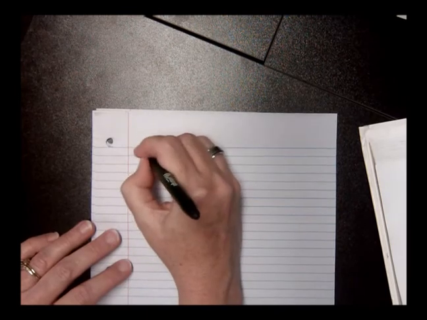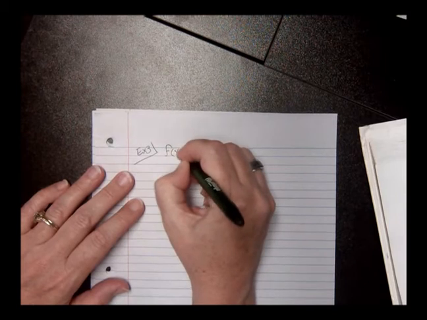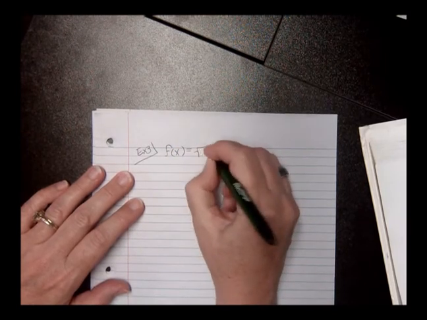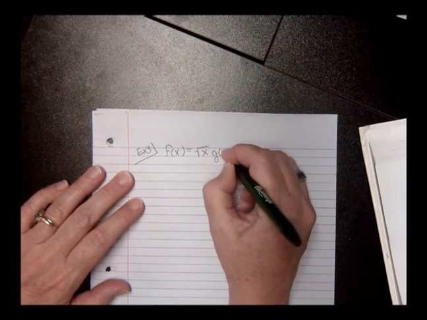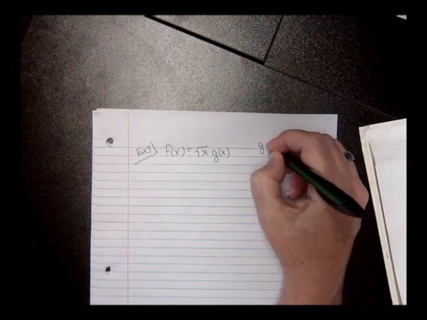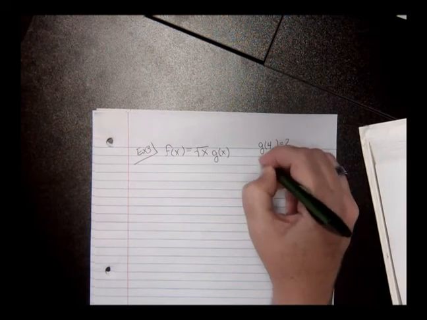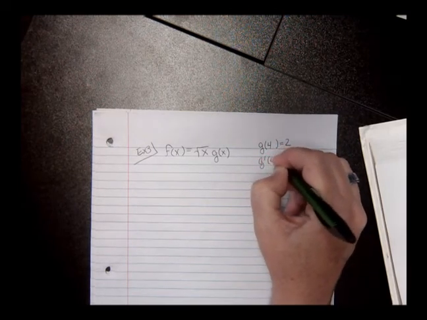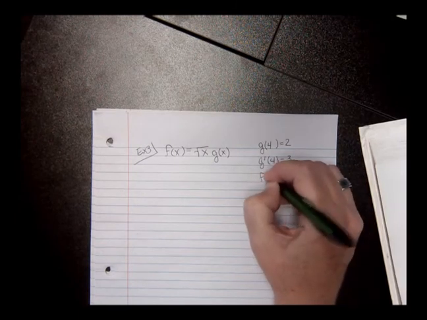Example 3, f of x equals square root of x times g of x. That's the problem. They're not telling you what g of x is right now. All right. So now they tell us over here that g of 4 is going to equal 2. g prime of 4 will equal 3. And they want you to find f prime of 4.